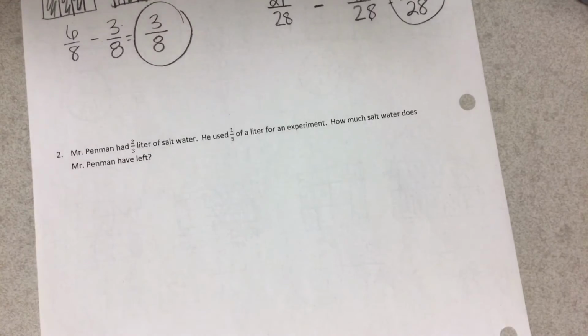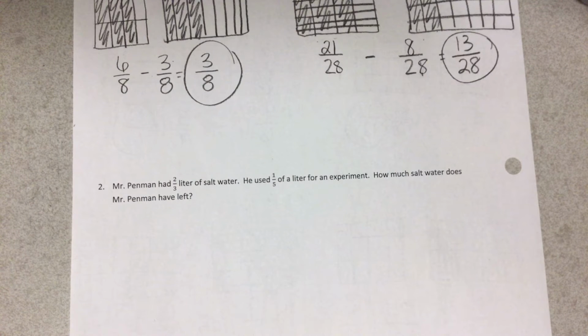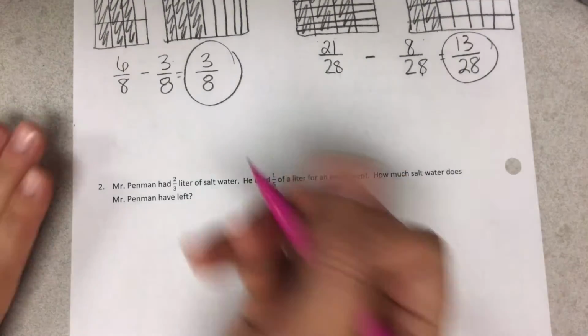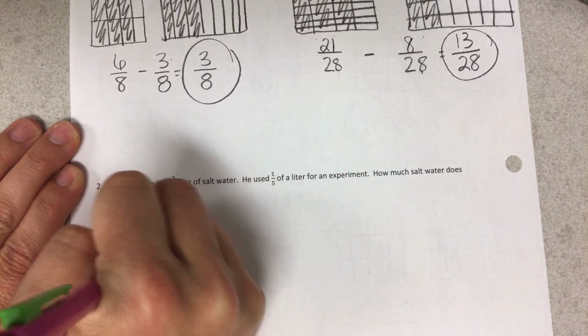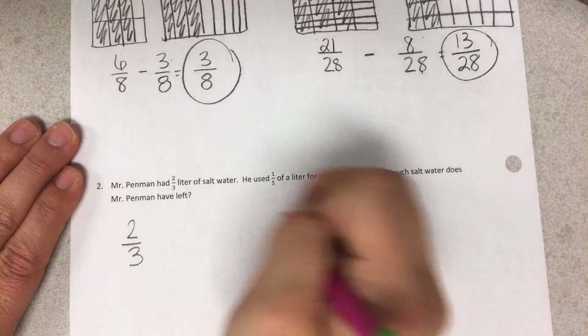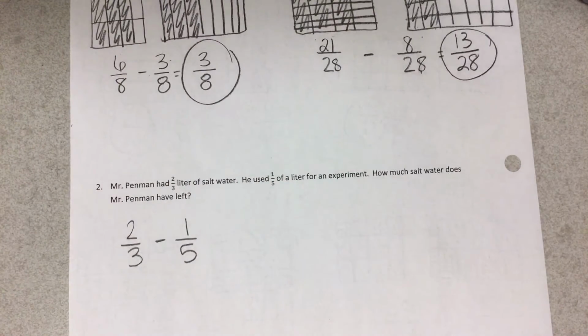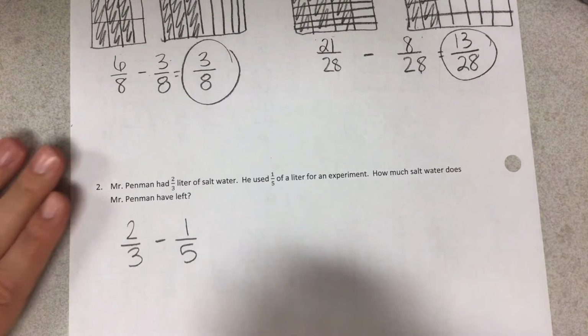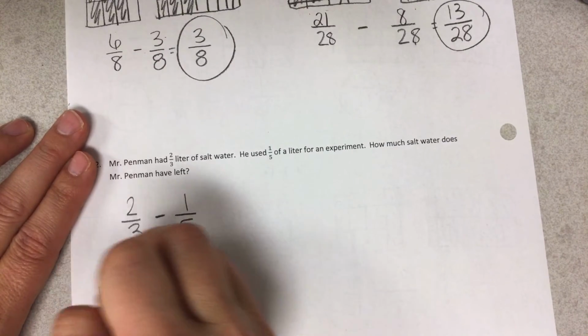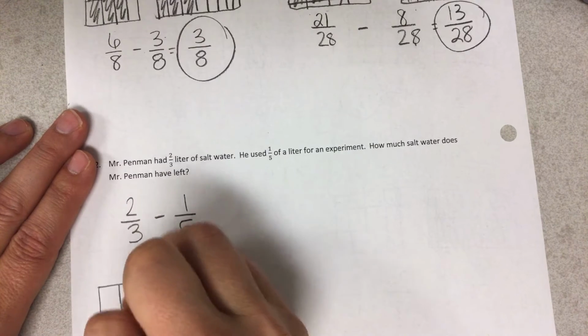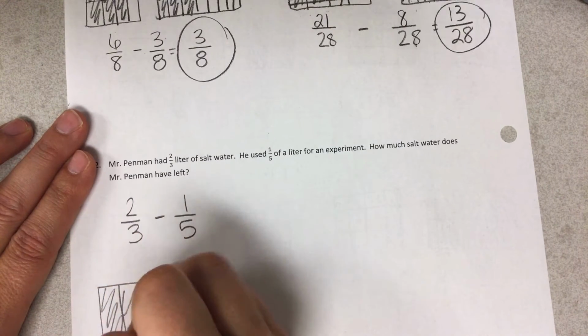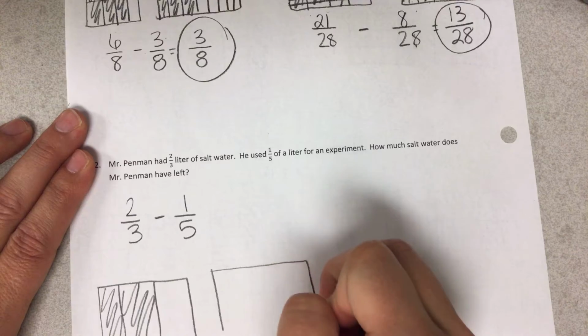Okay, so now we're going to do a word problem. And instead of showing you guys with our model, I'm going to show you guys how we can do this without the model. So it says Mr. Penman had 2/3 liter of salt. He used 1/5 of the liter, and I want to know how much salt water does he have left. And you know what? Actually, we are going to continue with the model. So let's go ahead and we're going to do 2/3. And then I'm going to do 1/5.